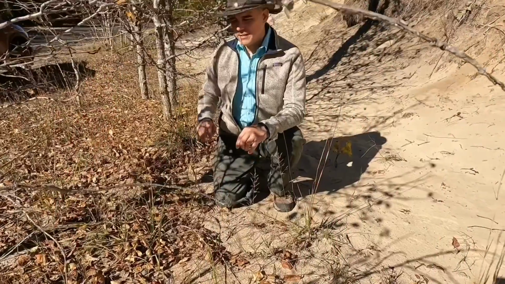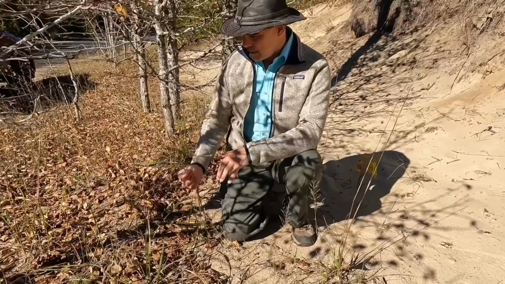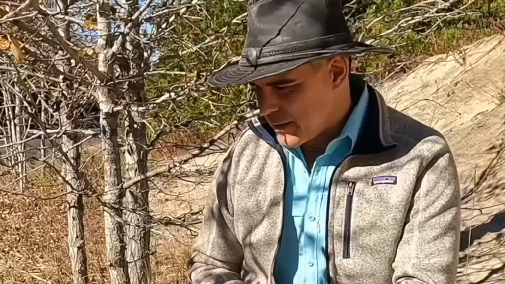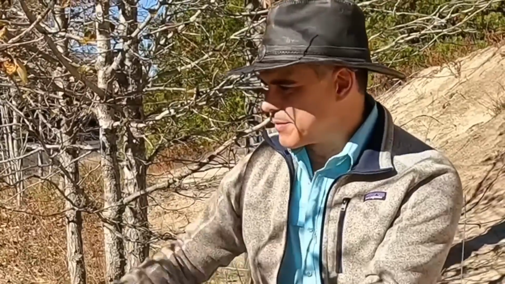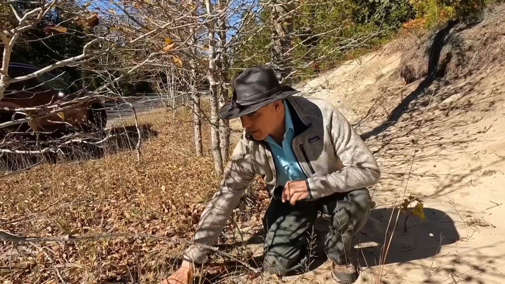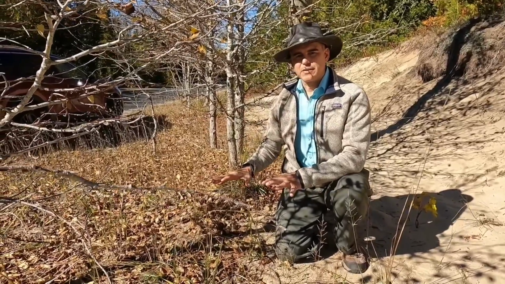So in this area, you can see that there's been less disturbance happening, and some grasses have grown and trees have started to develop. And what happens when you start getting some vegetation in this area is you start accumulating all this biomass. So it's just stopping the wind, basically.